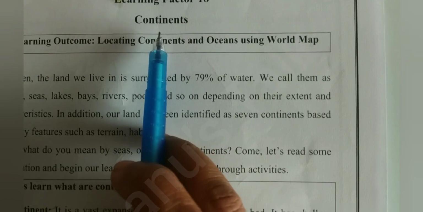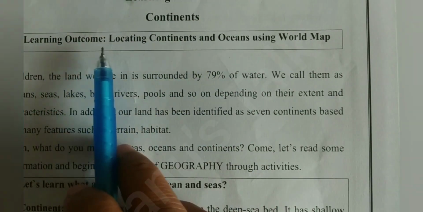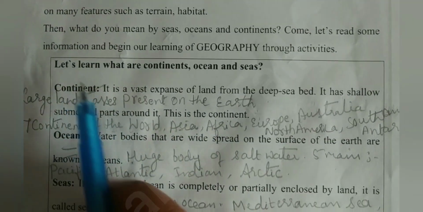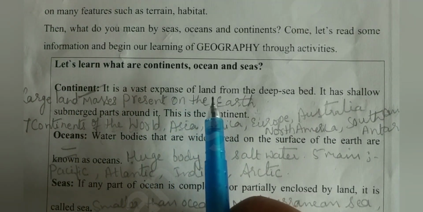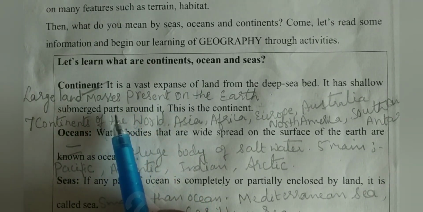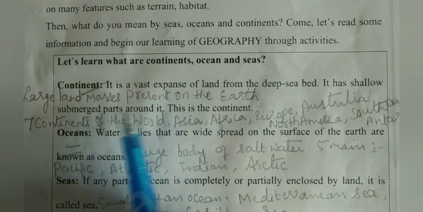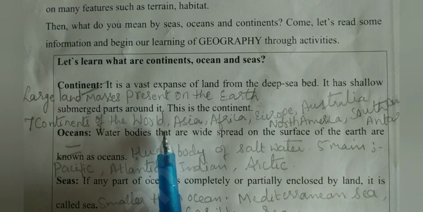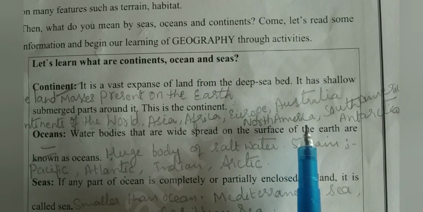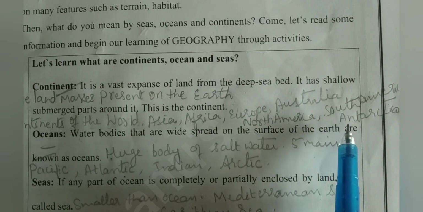Learning factor 18, it is about continents. Learning outcome: locating continents and oceans using the world map. So let's learn what are continents, oceans and seas. Continents are large land masses present on the earth. There are 7 continents of the world: Asia, Africa, Europe, Australia, North America, South America and Antarctica.